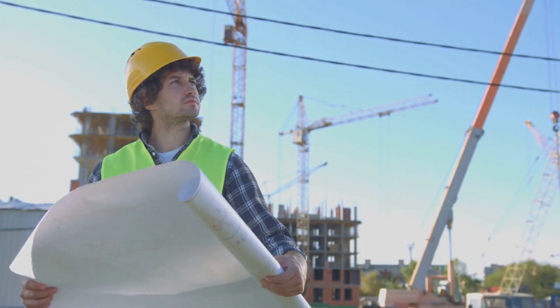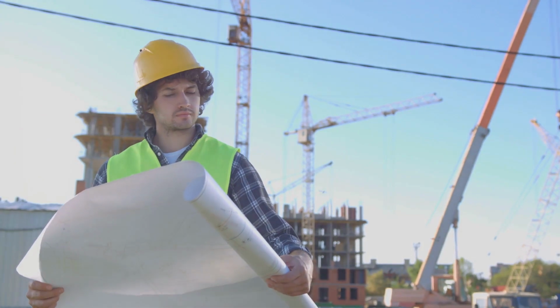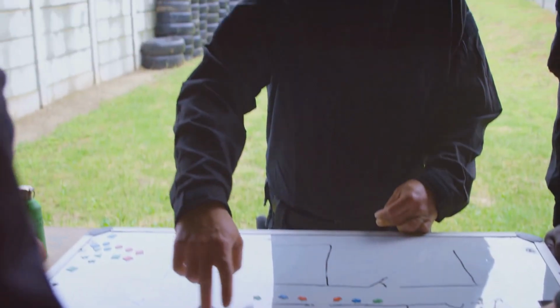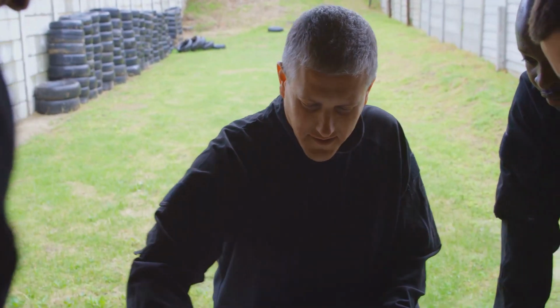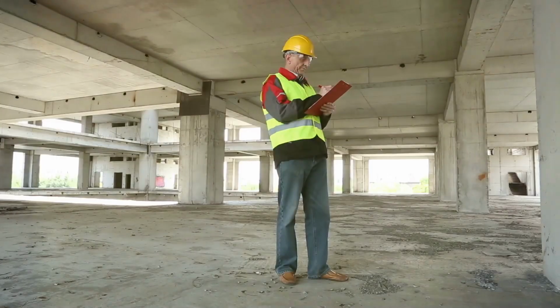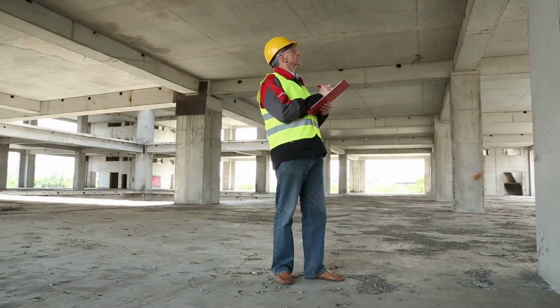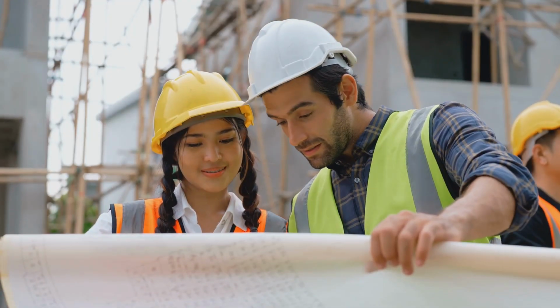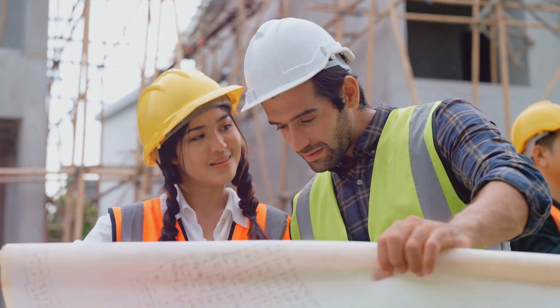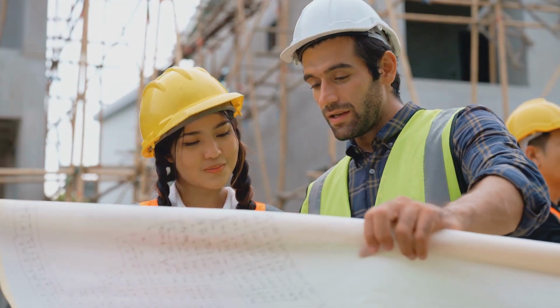Now, scheduling in construction ain't about fancy calendars and coffee breaks. It's about understanding the flow of work, the dependencies between tasks, and the time it takes to get things done right. A well-crafted schedule is like a roadmap guiding every step of the project, from groundbreaking to the final walkthrough. It tells you what needs to happen, when it needs to happen, and who needs to do it.